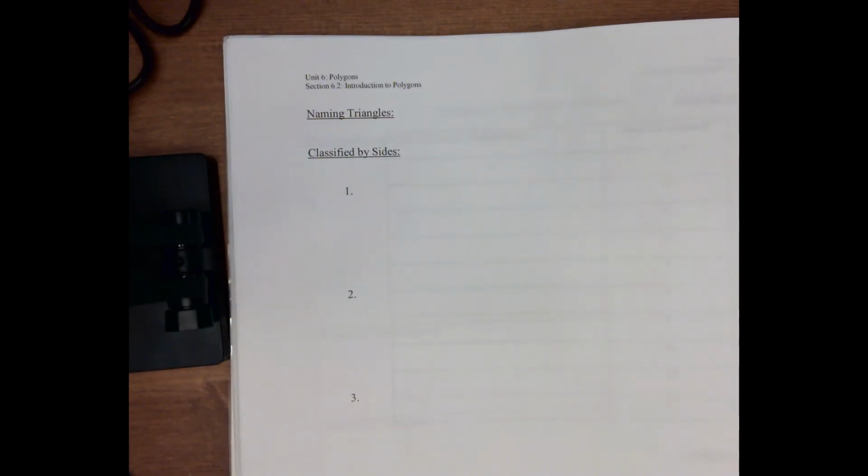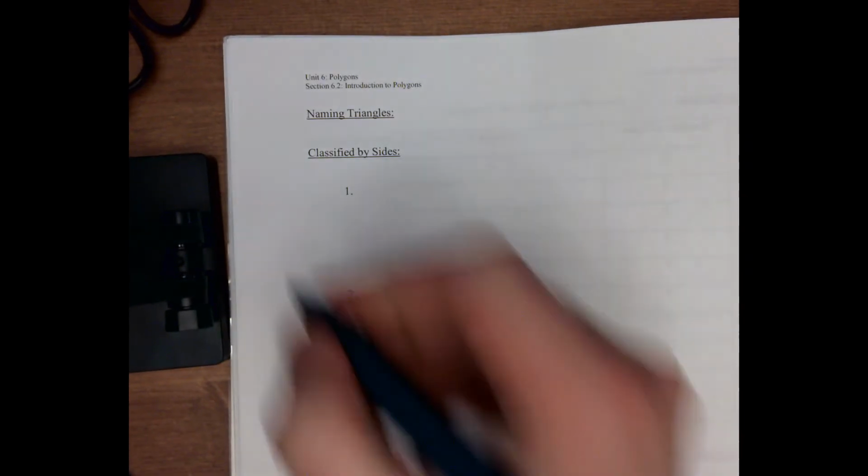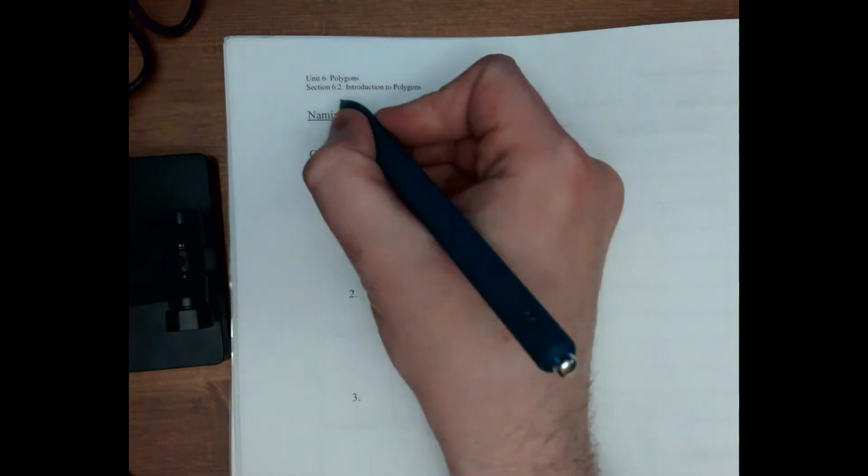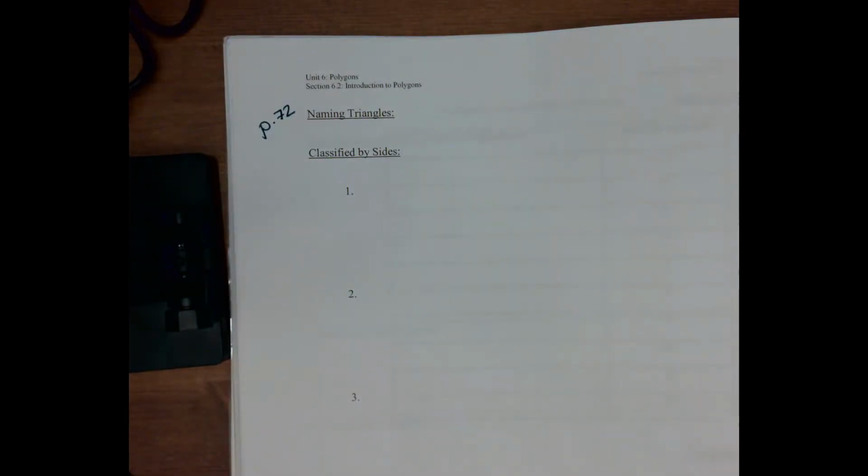classify triangles. So, in your book of notes, we're going to finish up the section 6.2 notes. We're on page 72. So I'm going to make the video pause for a moment, make sure your notes are out, and open to page 72.